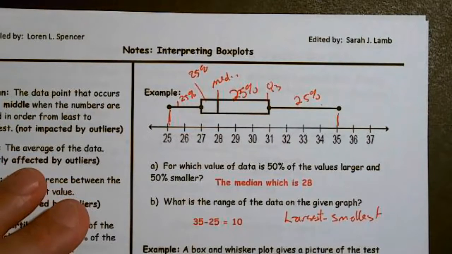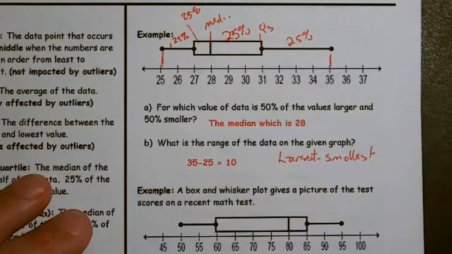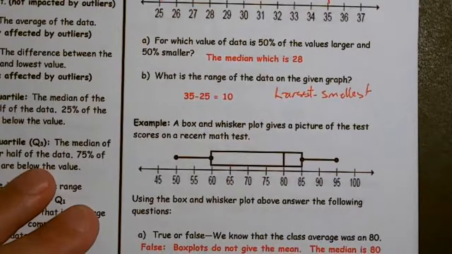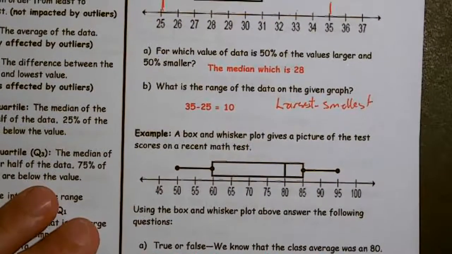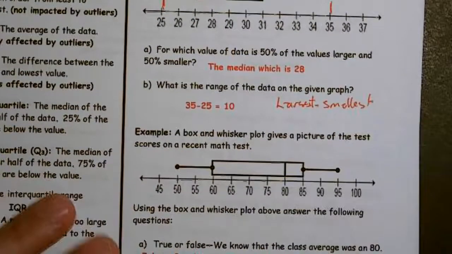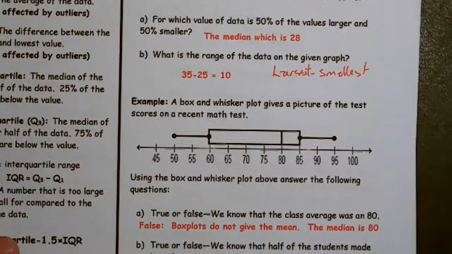All right, next one. A box and whisker plot gives a picture of the test scores for a math test. True or false? We know that the class average was 80. The answer is that's false. 80 happens to be the median value. Be careful with your vocabulary.